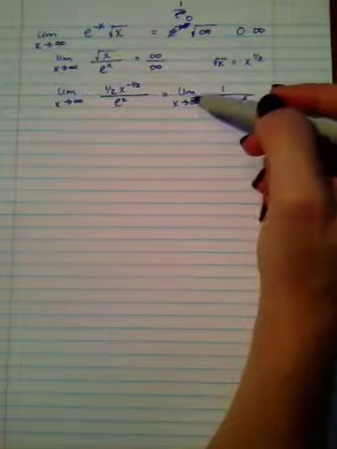So now when I actually evaluate my limit, I take my infinity, I plug it in, and I have 2 times the square root of infinity, which is infinity, and e to the infinity, which is infinity. So this is 1 over infinity. 1 divided by something really, really large is really, really small. So the answer to my original limit is 0.